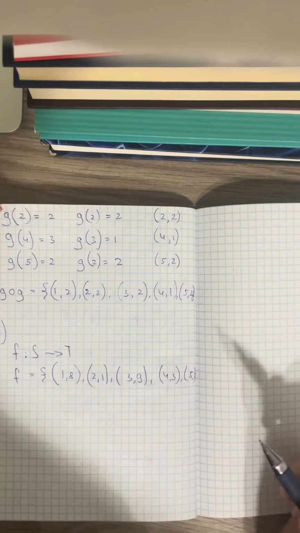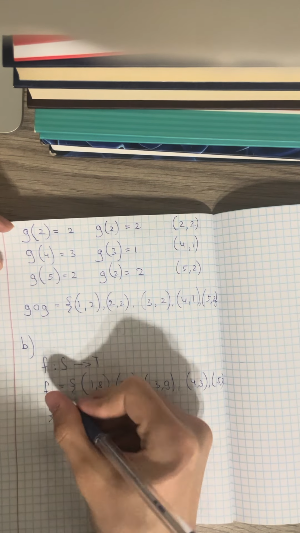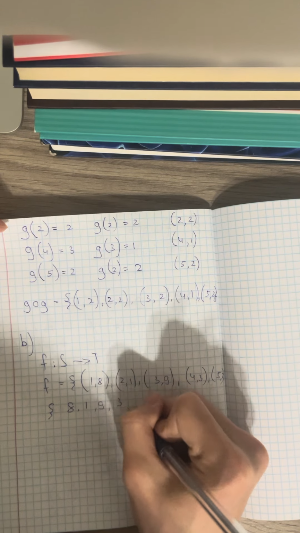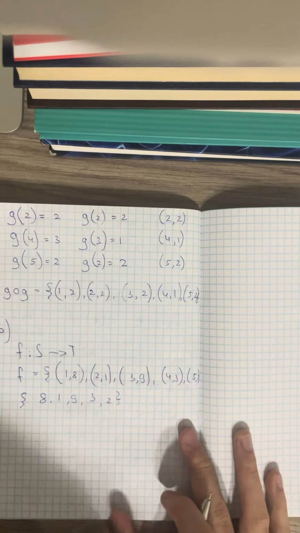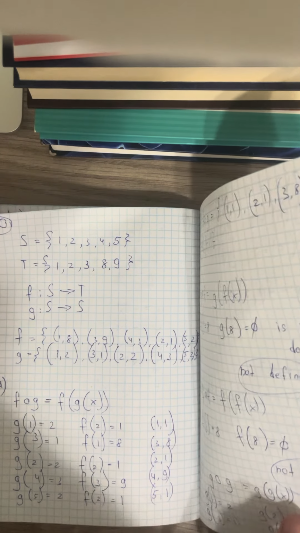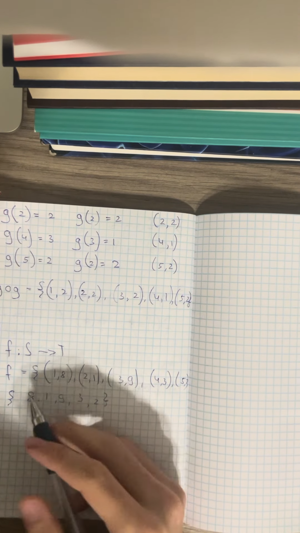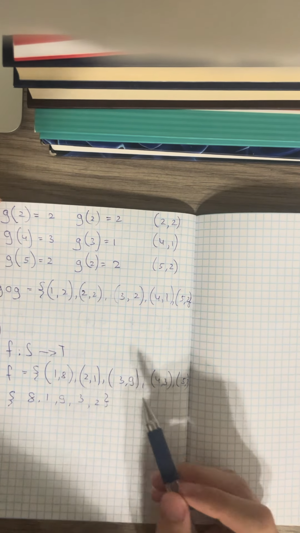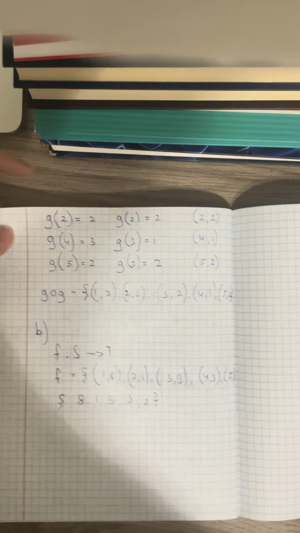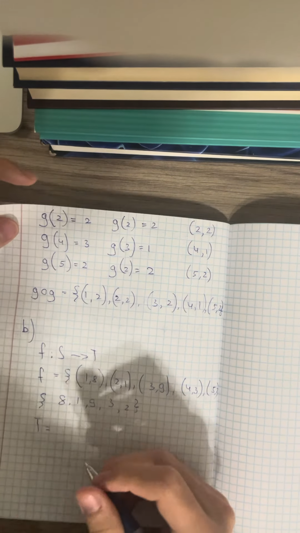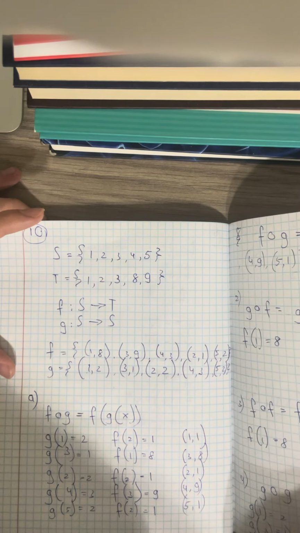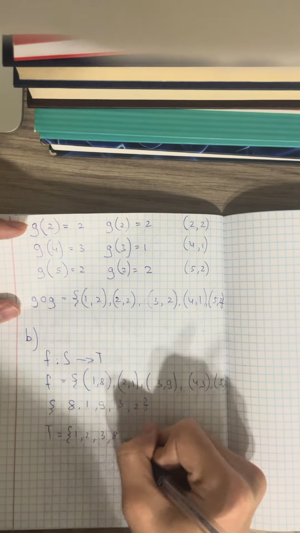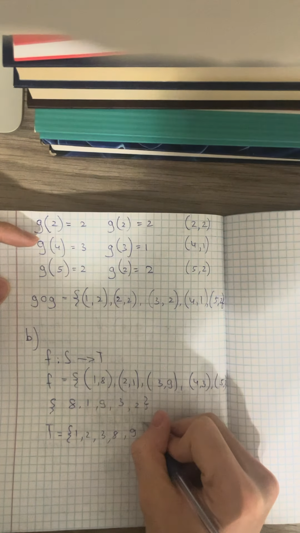So here we need to write the second numbers of these pairs: 8, 1, 9, 3, and 2. And let's write T. T is 1, 2, 3, 8, and 9.